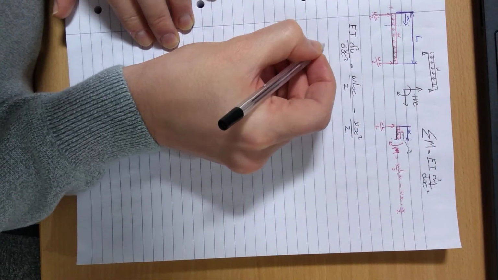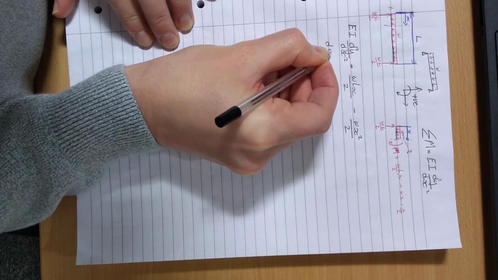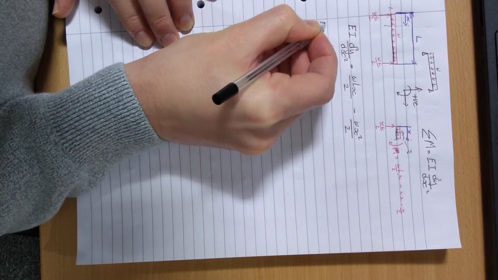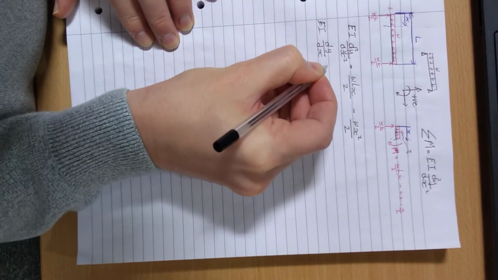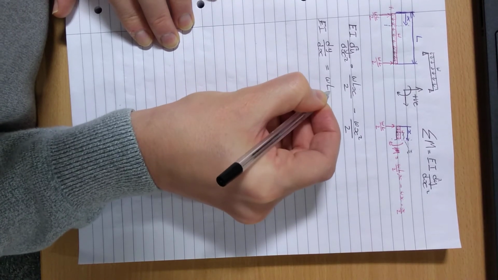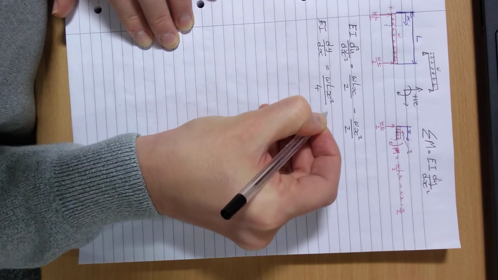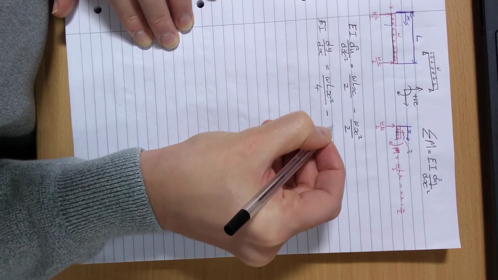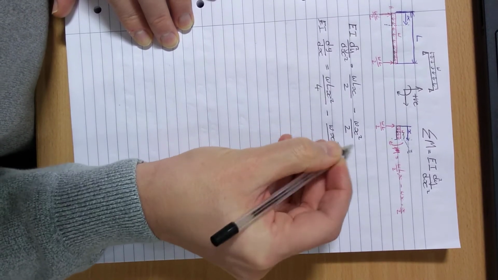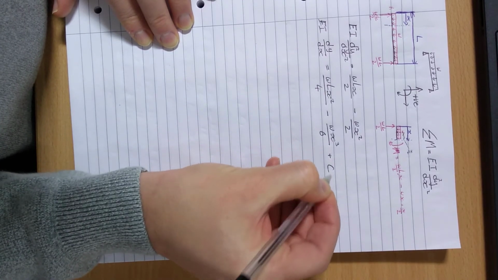So the first integration is going to be EI dy/dx equals WLx squared over 4 minus Wx cubed over 6 plus C1.